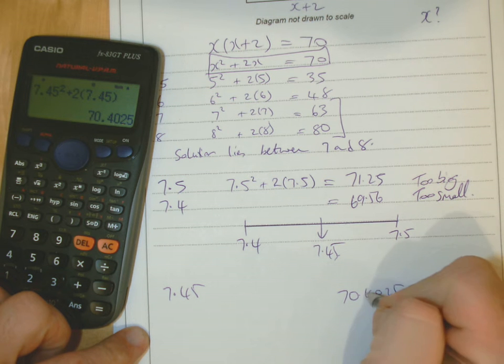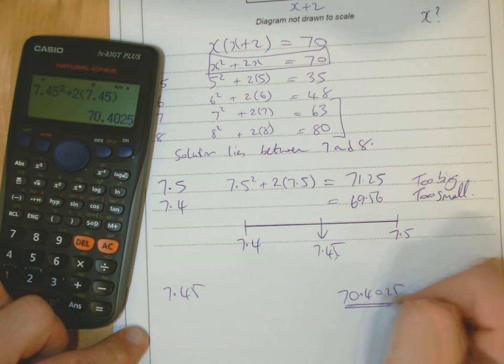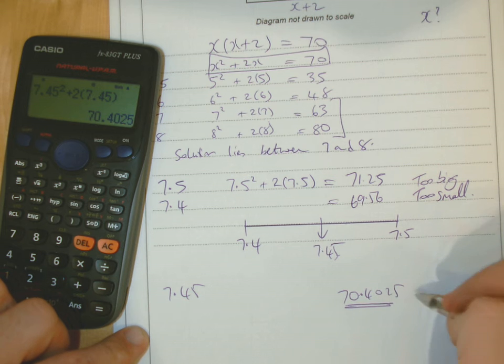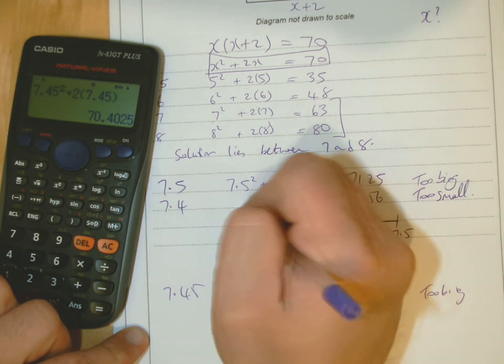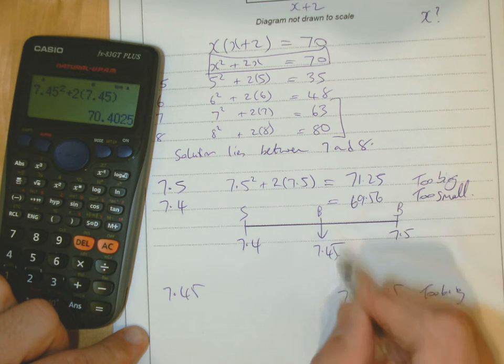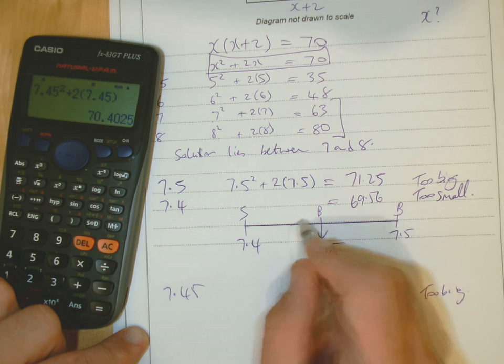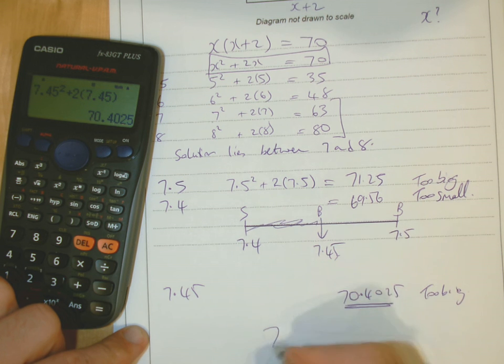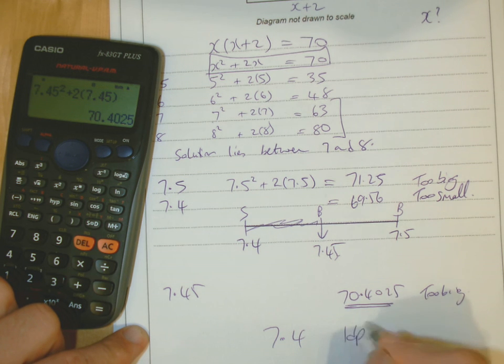It is important that you do write this down, because in the mark scheme, when they mark these, they're looking for this answer. So you can see that, no, that's too big. Remember, 7.4 was too small, 7.5 was too big, and now we've established 7.45 is too big, so that means the result's got to be here somewhere. So you could say therefore 7.4 to 1 decimal place.